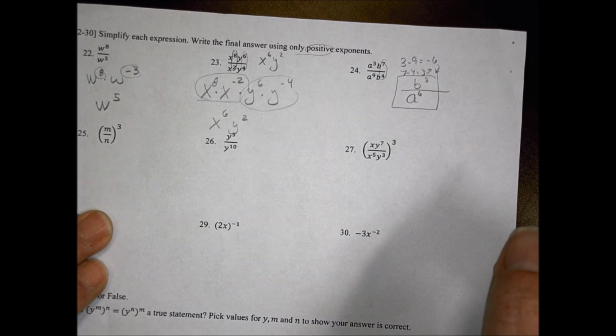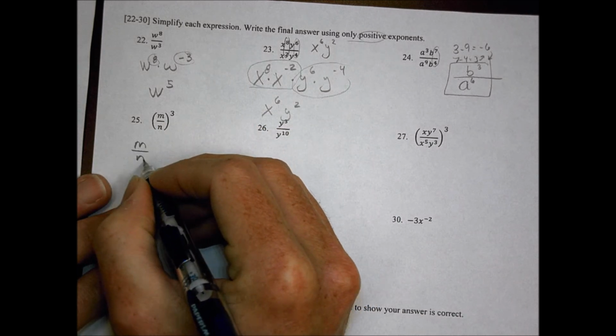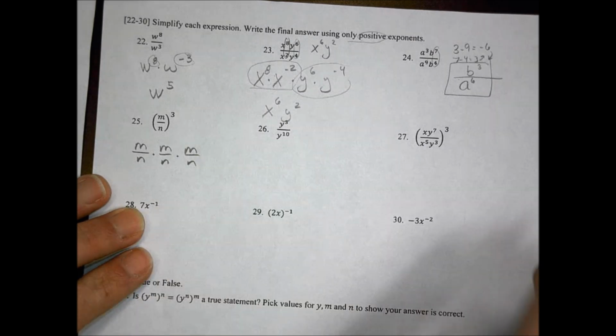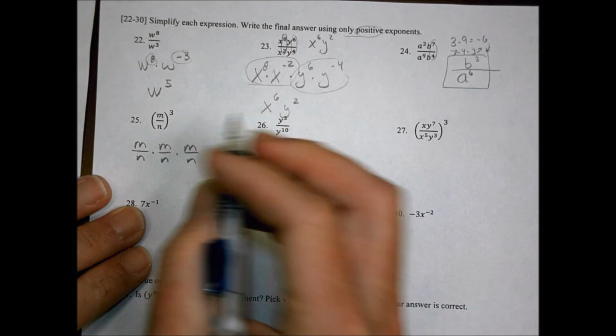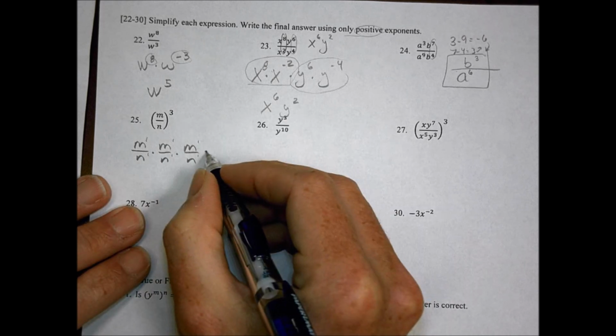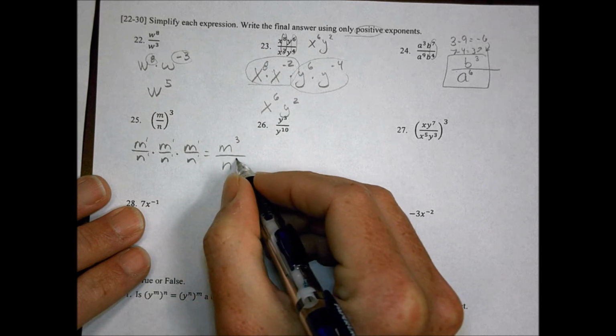So that's what I end up with when I look at that one here. Let's take a look at number 25. This is m over n times m over n times m over n. That's what it means to go to the 3rd power. These are all to the 1st. Because we're multiplying, we simply add. So I end up with m to the 3rd power over n to the 3rd power there.